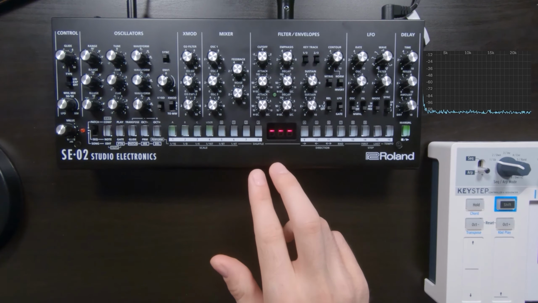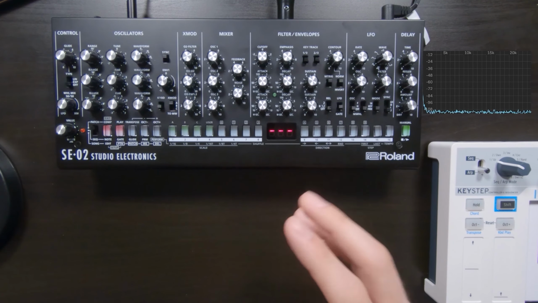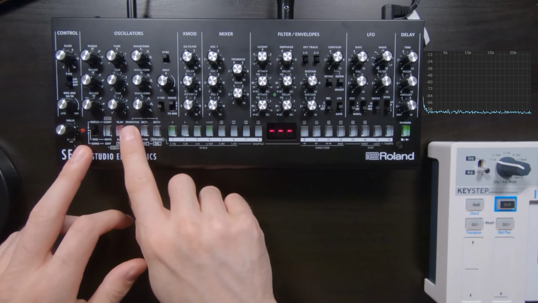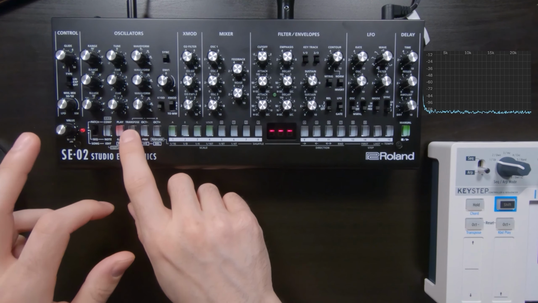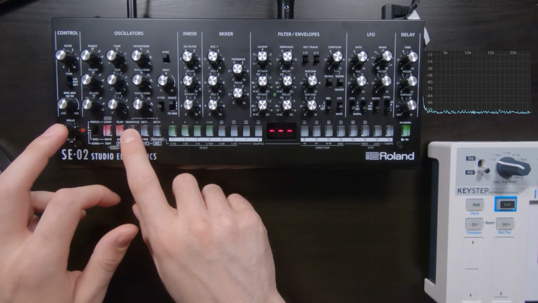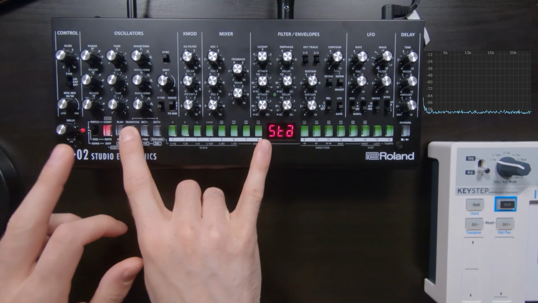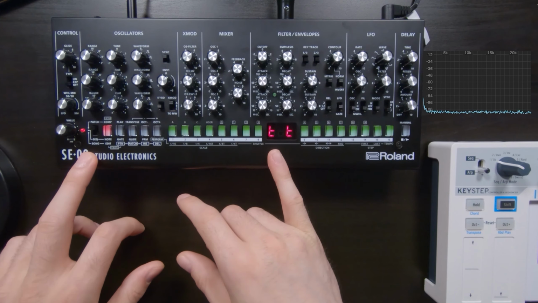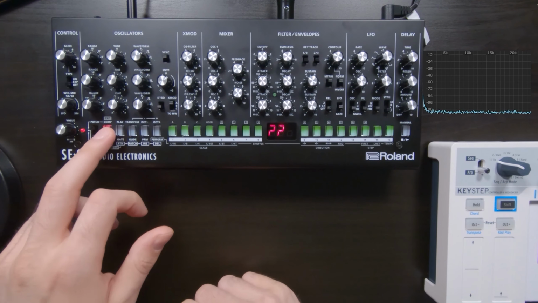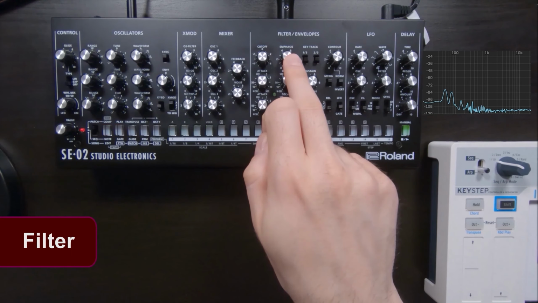Now, the SE-02 has an automatic tuning function to correct the problem should it happen. Now, we need to be in patch mode. We already are. And then what you need to do is hold down transpose and click on the value knob. I forgot to mention this, but this knob is also clickable. So when you press it, it will start saying start tuning. If you want to go ahead and use the automatic tuning, press the value knob again. Otherwise, press exit.